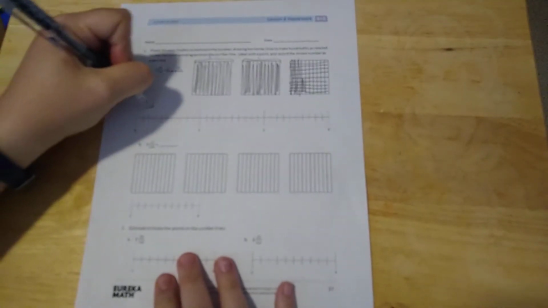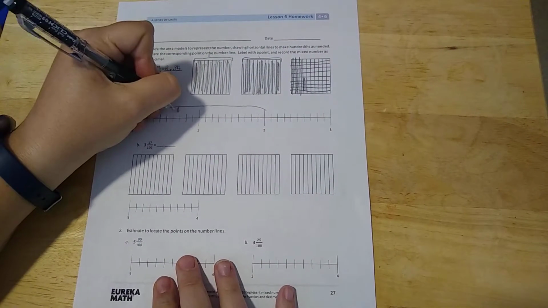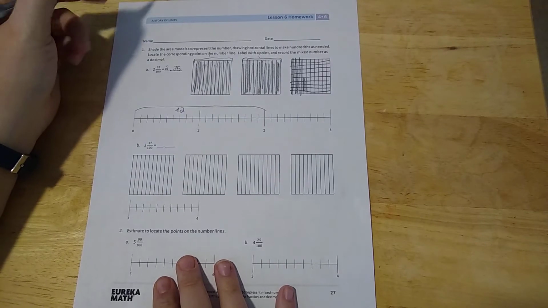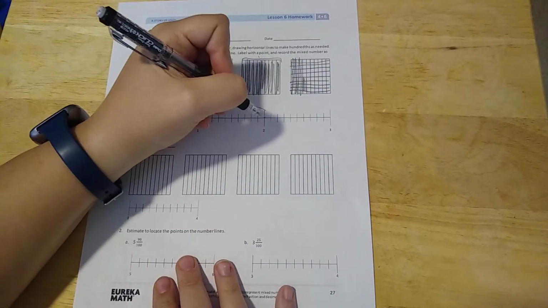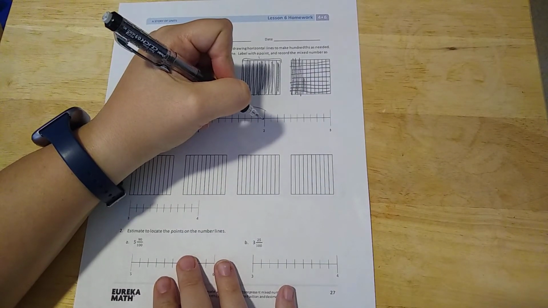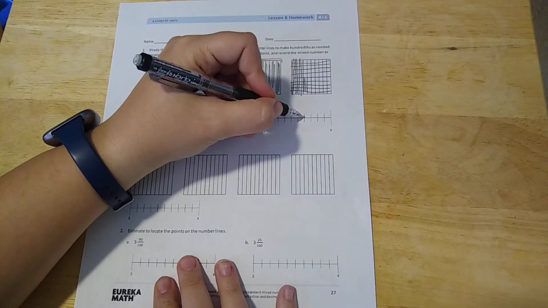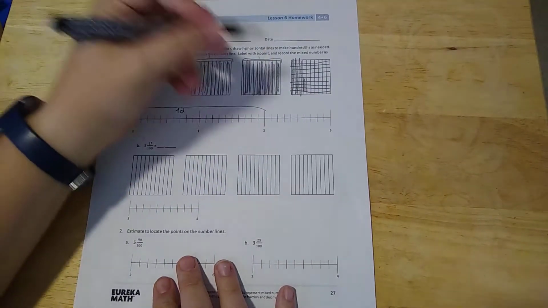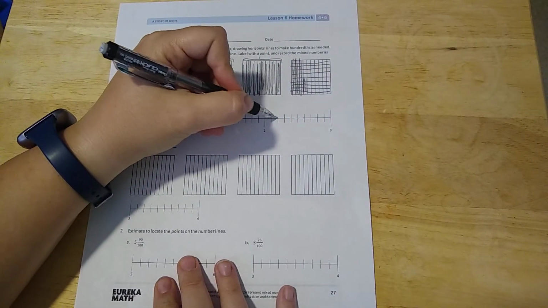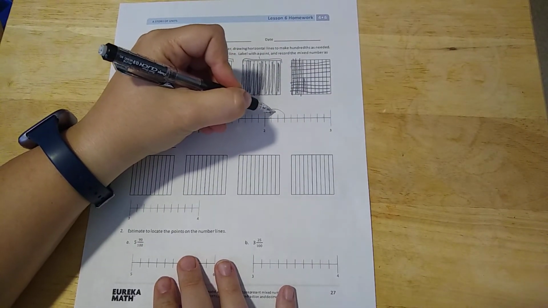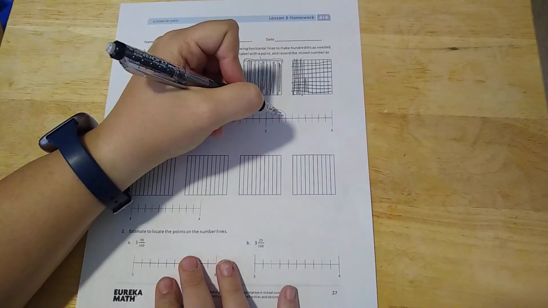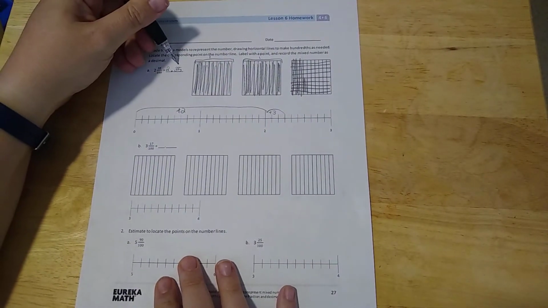So our first jump is going to be to the 2, so plus 2. Our next one is going to be to the 3 tenths. So we want to double check that this is 10. So 1, 2, 3, 4, 5, 6, 7, 8, 9, 10. So I have 10 spaces. And I'm going to go 1, 2, 3 because I have tenths. So plus 3 tenths.